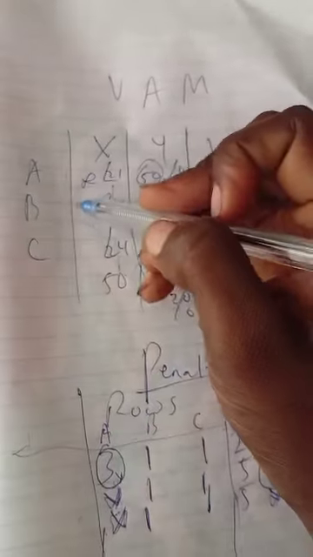So if we check, now we have X and Z, which have the same highest numbers. If we check both of them, X has 21, 19, 24, and Z has 22, 20, 25. The smallest is obviously in X, which is 19. So we are choosing X instead, not Z, and we put it here as X.